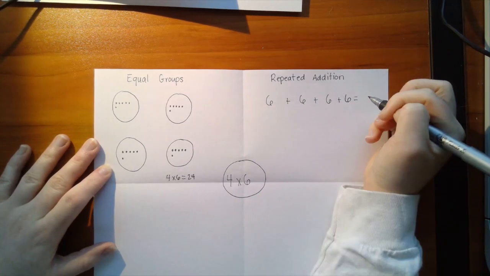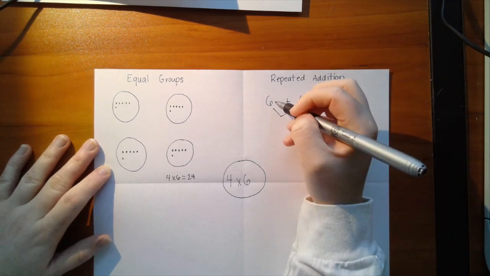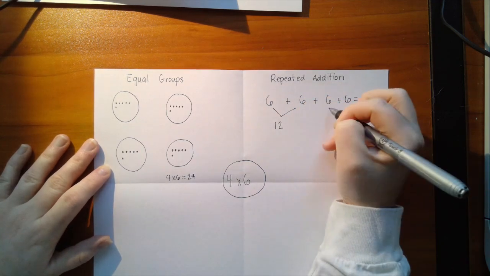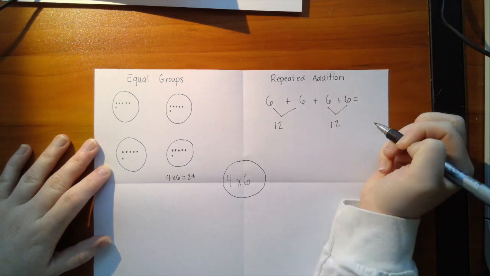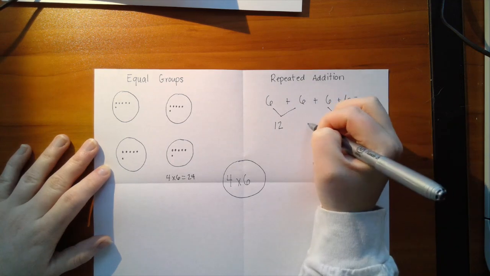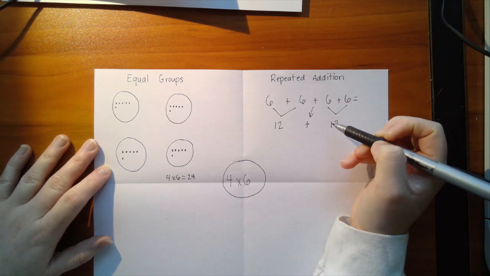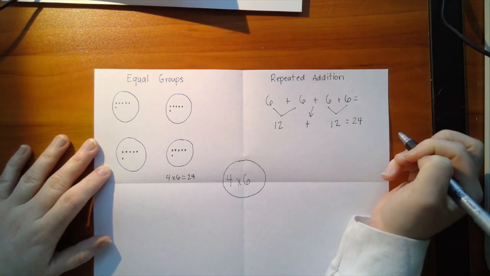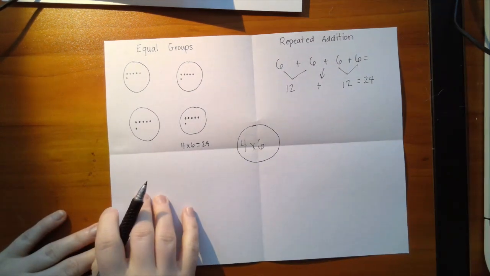Okay? And when I'm adding these numbers together, I'm going to take my first 2 6s and add them, and that's a doubles fact, so I know that 6 plus 6 equals 12. And I'm going to take these 2 6s and add them, and I know that 6 plus 6 equals 12. This plus sign is still there, so I'm going to bring this down. Now I have 12 plus 12, which is another doubles fact, and I know that that equals 24. Okay? Awesome.